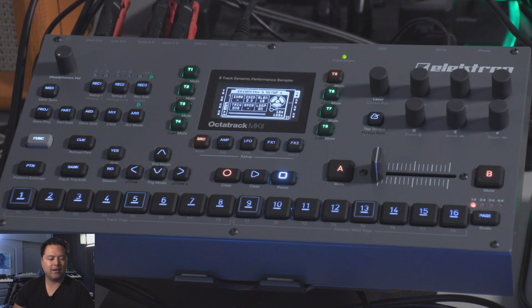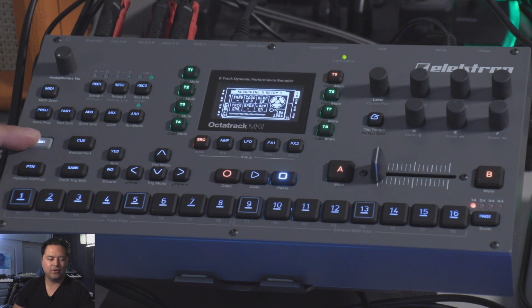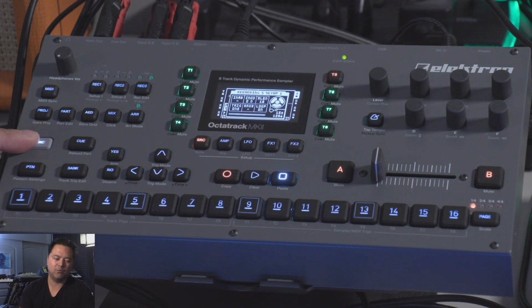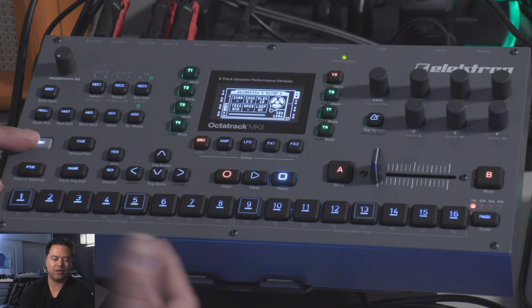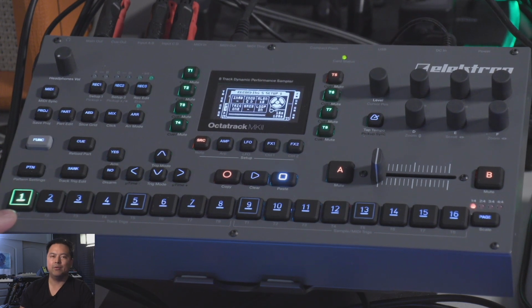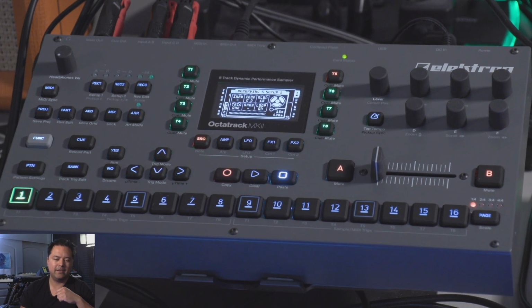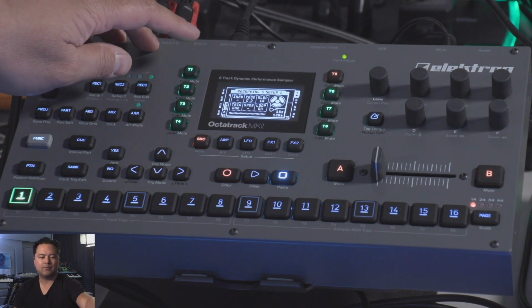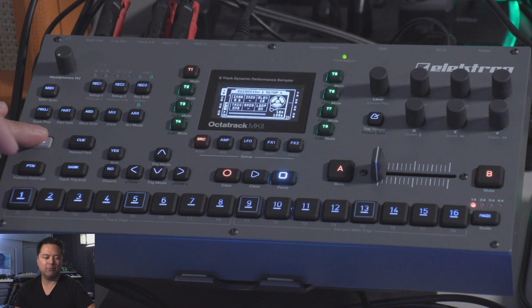So the way to set a one-shot trig rather than a normal trig is you hold function and then hit whichever trig you want to create a one-shot trig. So function and 1. It'll be yellow instead of red. That indicates that it is a one-shot trig. And then also go over to track 1 and lay one of those as well.